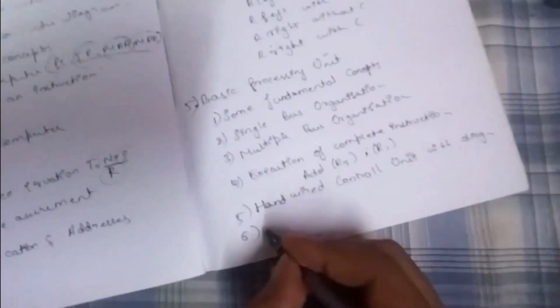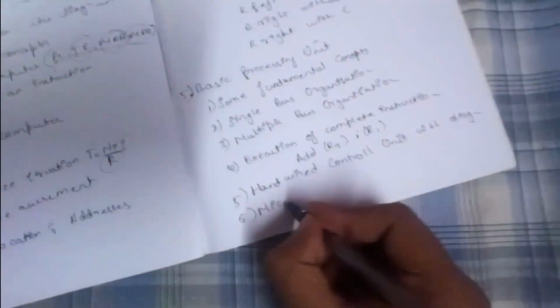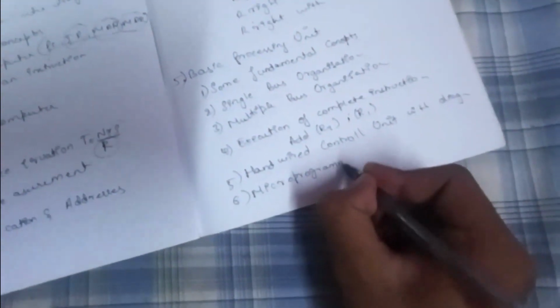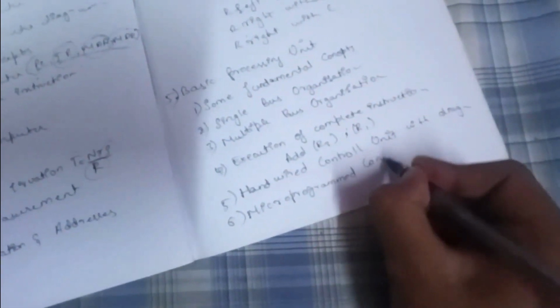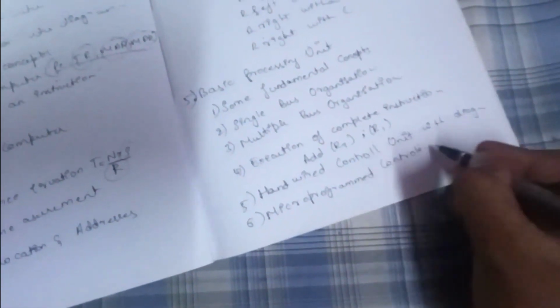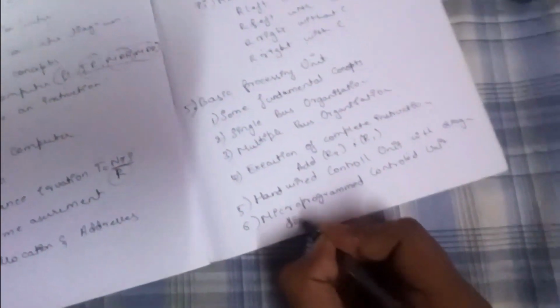Sixth question, you can go with the microprogrammed control unit with diagram. What you have to do with both questions, the second one and then the third one, is compare them. You have to write single bus here, multiple bus here, or three bus structure here. You have to compare in both the pages.